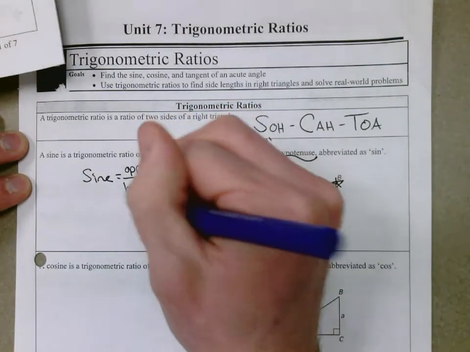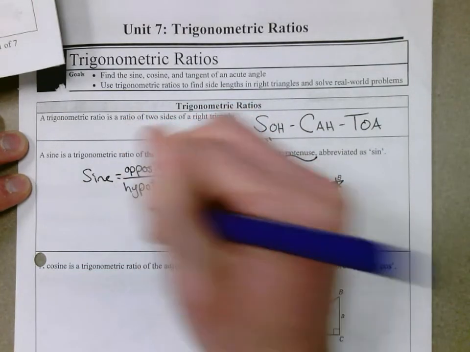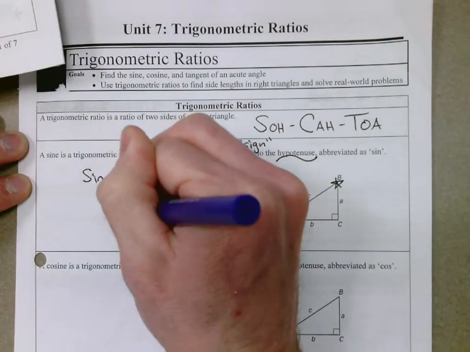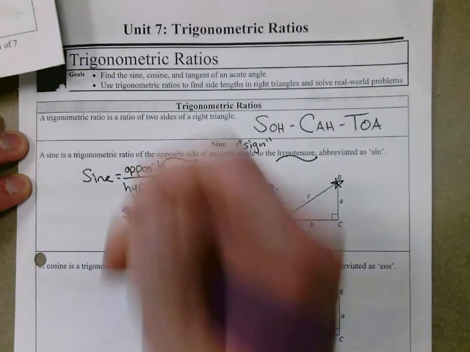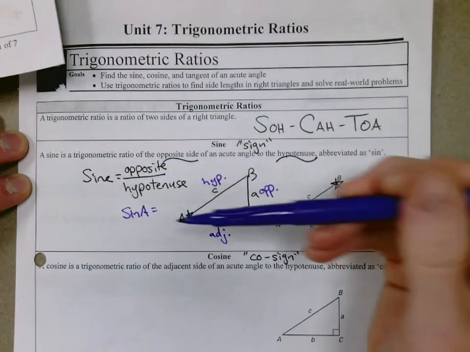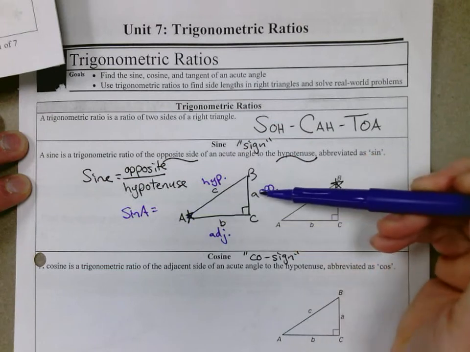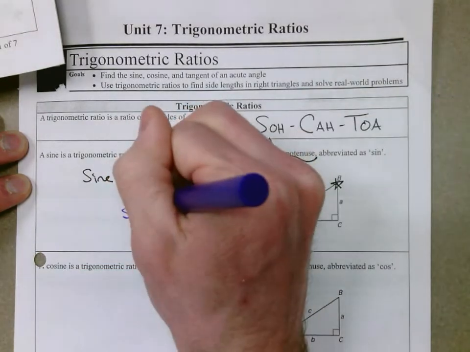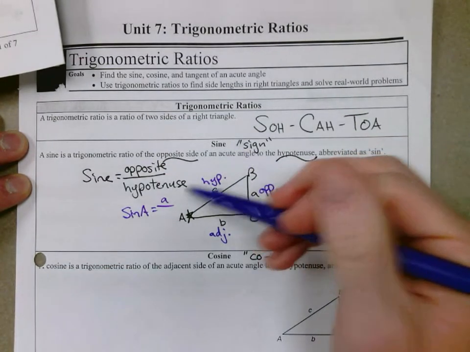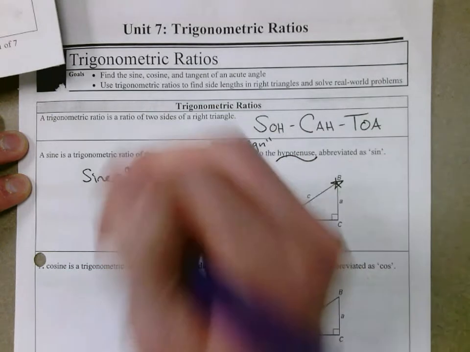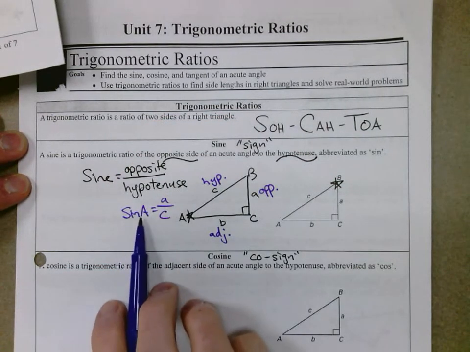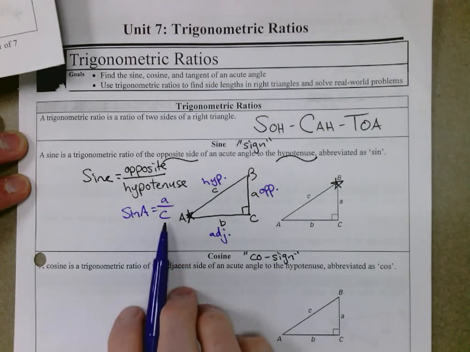So that would mean that the sine, and I'm now going to abbreviate that with a three-letter word, SIN. That's the abbreviation for it. The sine of A is equal to, once again, the opposite measurement over the hypotenuse measurement. So from angle A, the opposite measurement would be this side, currently referred to with a lowercase letter a. And the hypotenuse side from angle A is currently referred to with the lowercase letter c. So this would be read as the sine of A equals a over c.